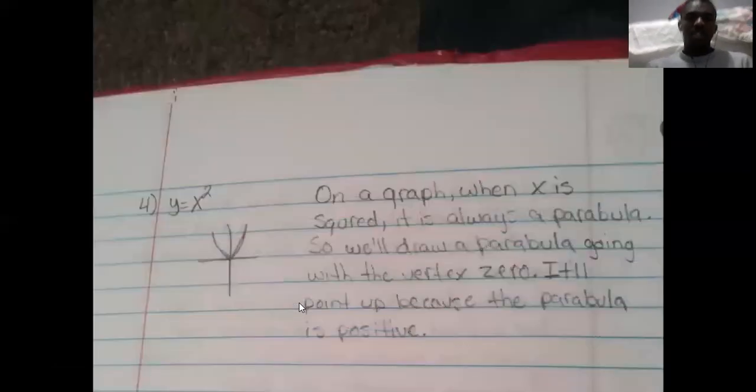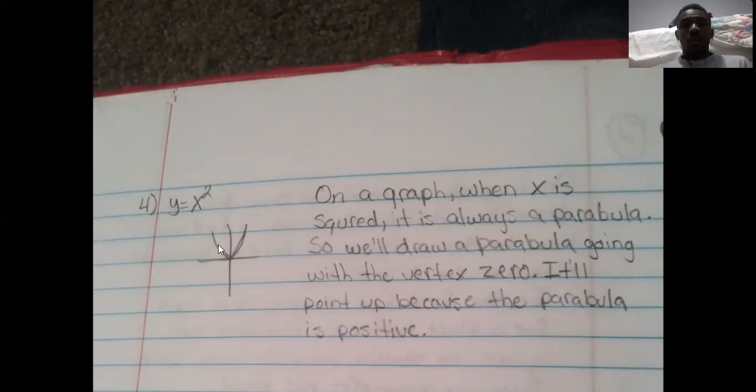Now, my next one is number 4. We have y equals x squared. If you know anything about graphs, y equals x squared will always be a parabola. A parabola is pretty much just like a U on the graph, okay? There's no point here, so our starting point, we're going to go with 0.